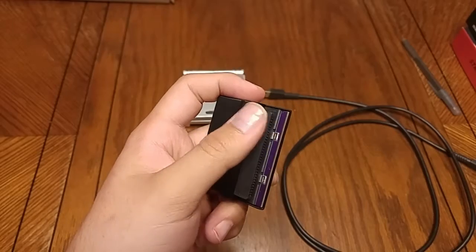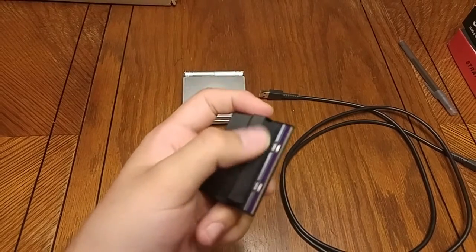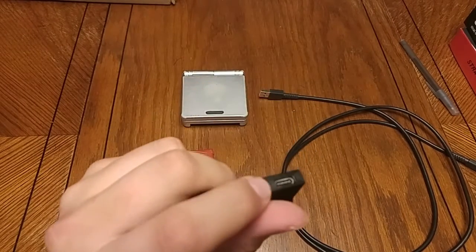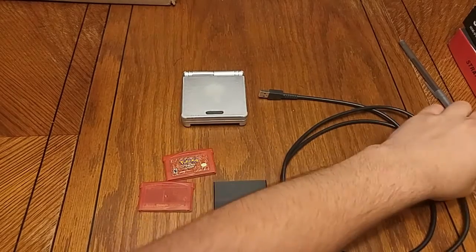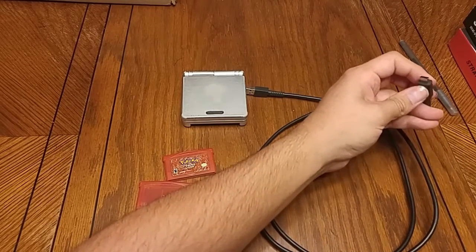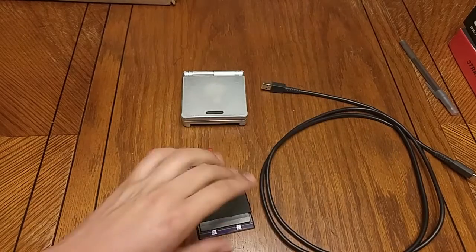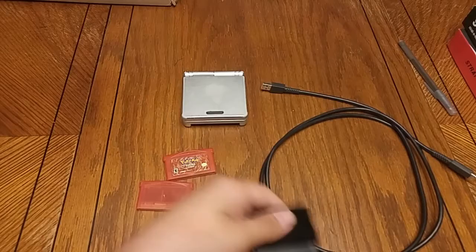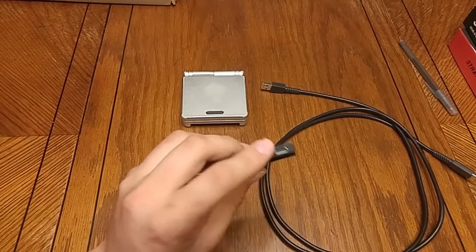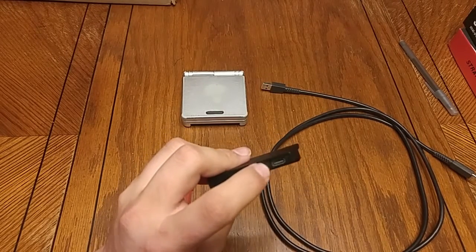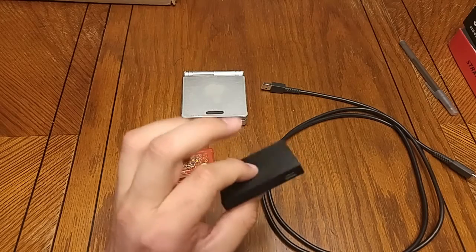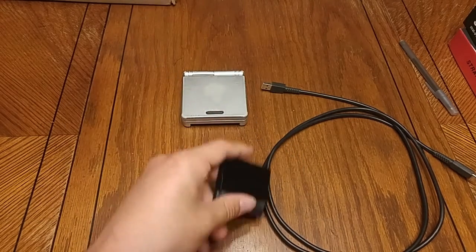You just plug in your Game Boy Advance game here, plug in using a USB-C to USB-C or USB-C to USB-A. In this case, this is just a Nintendo Switch cable, like your Pro Controller cable. Use that, anything that can connect here, to a digital device that can read the files.